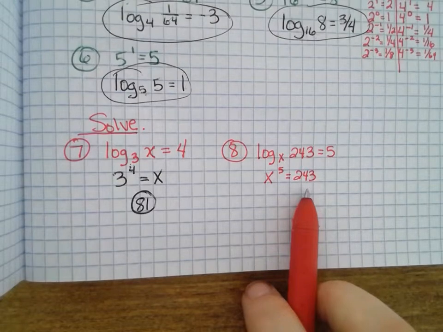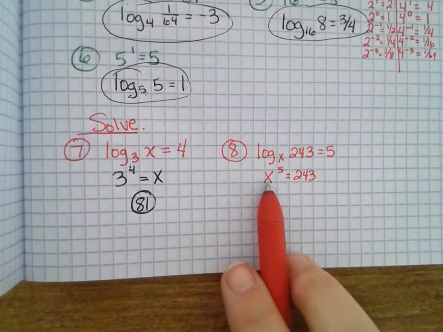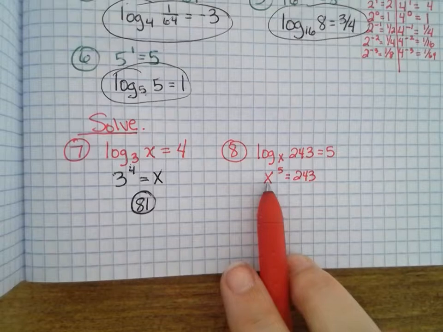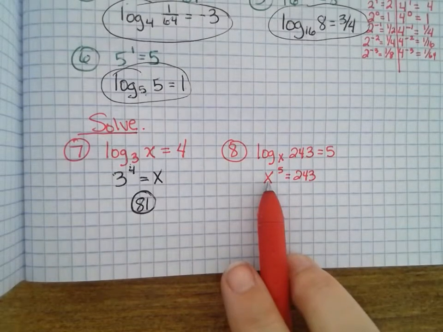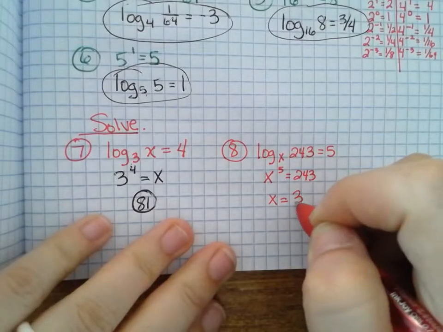32, so not big enough. Let's try 3 to the 5th power. What did we say 3 to the 4th was? What would 81 times 4 be? Or 81 times 3? 243. Boom. X equals 5.